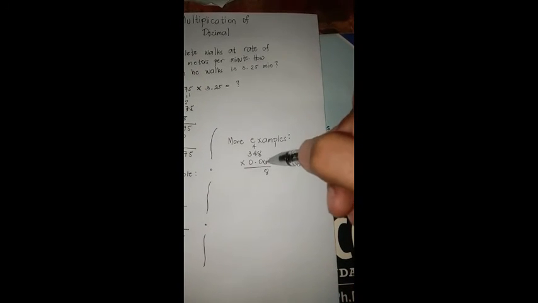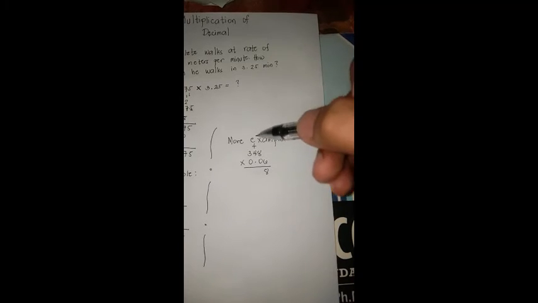So, lagay natin dito 8. Carry 4. So, 6 times 4 is equals to 24 plus 4 is equals to 28. So, carry 2. So, 6 times 3 is equals to 18 plus 2 is equals to 20.